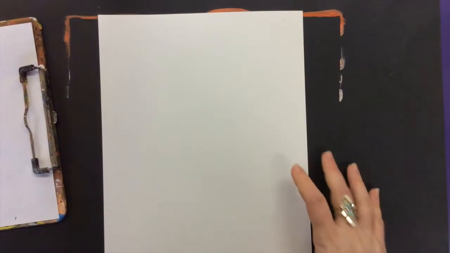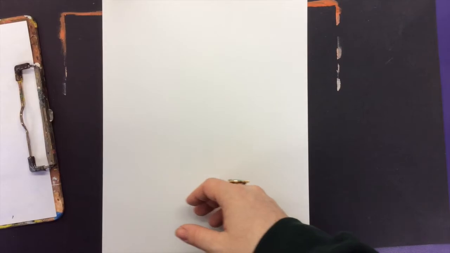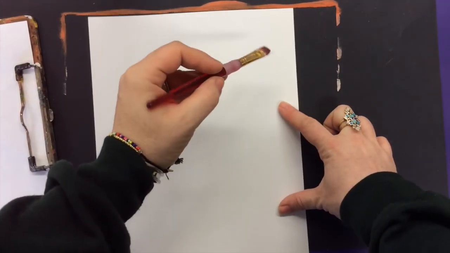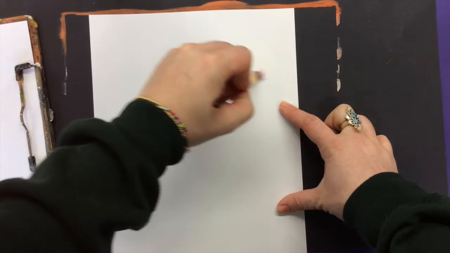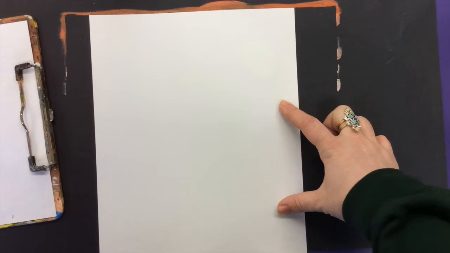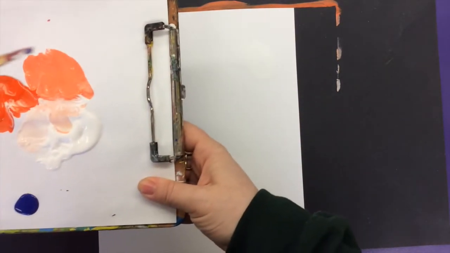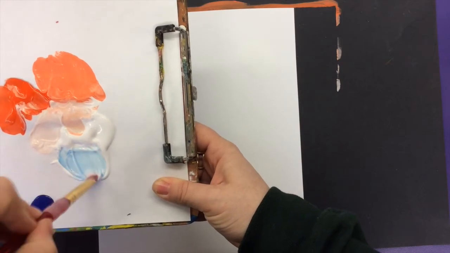And I'm going to move this screen up so you can see that a little bit better. There we go. Now, what I will do is I'm going to start with my white, and I'm going to do almost like a moon-like bit. So I'm going to start with a white circle on the paper here. I know you can't see it. And I'm going to take a tiny, tiny, tiny bit of blue, okay? And I'm going to mix it in this white part here.